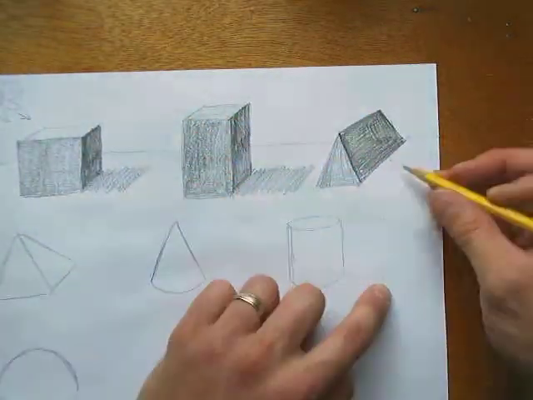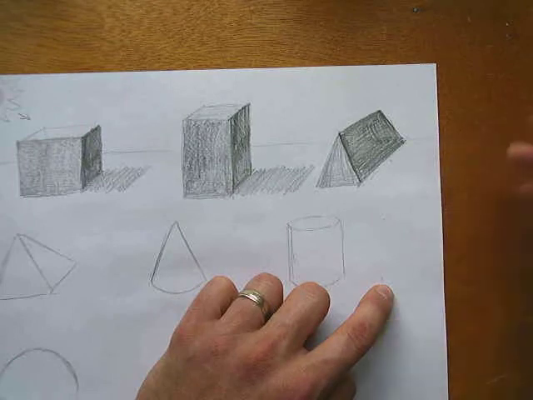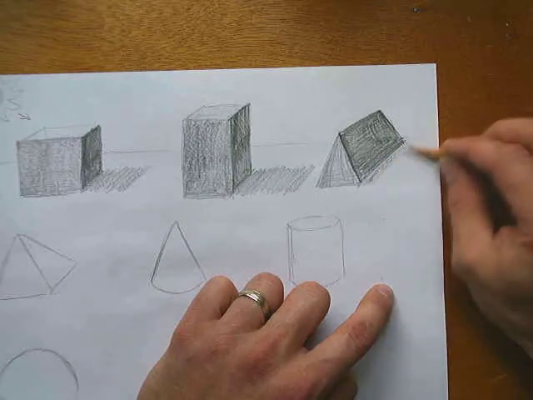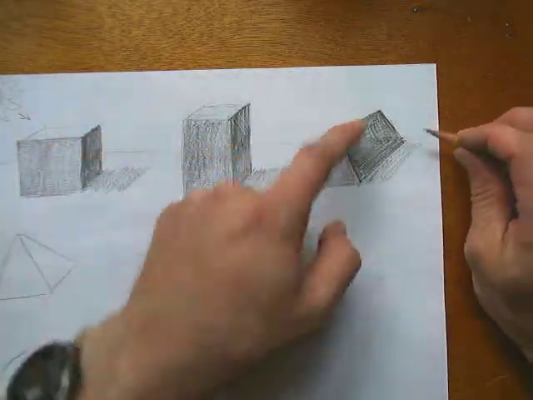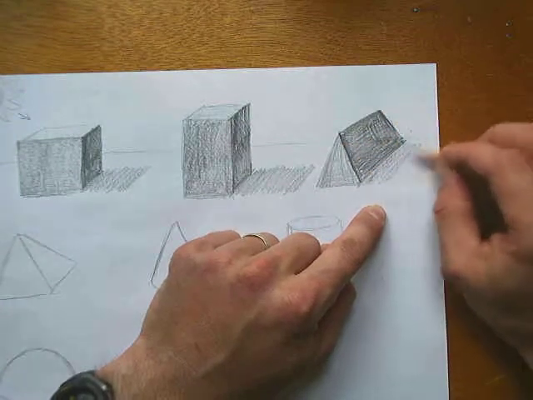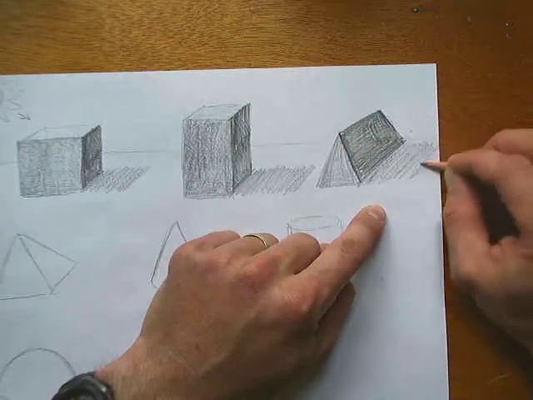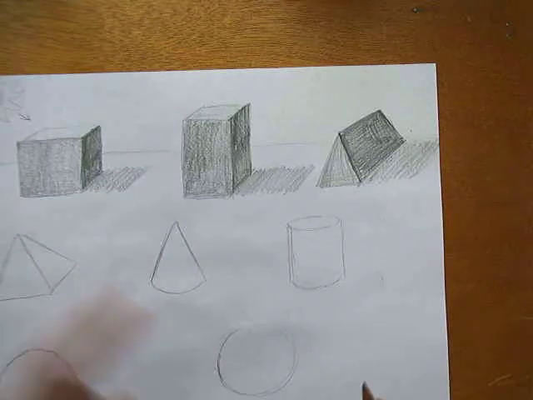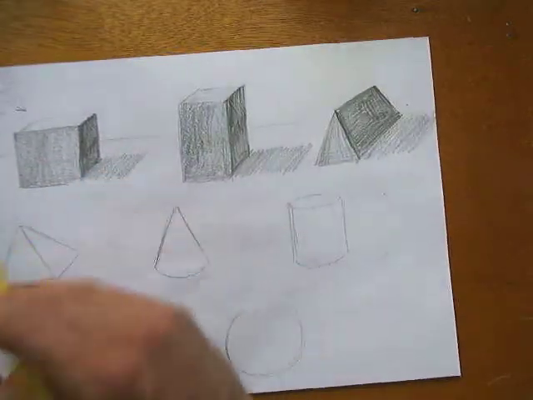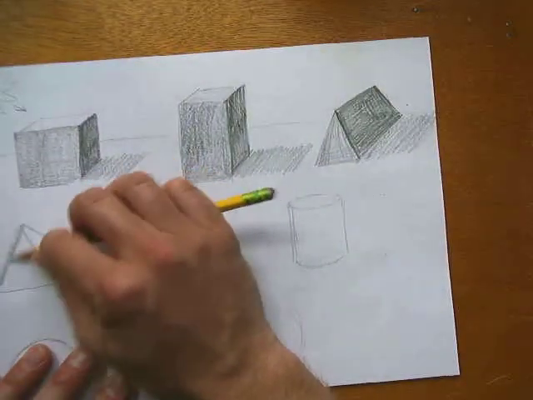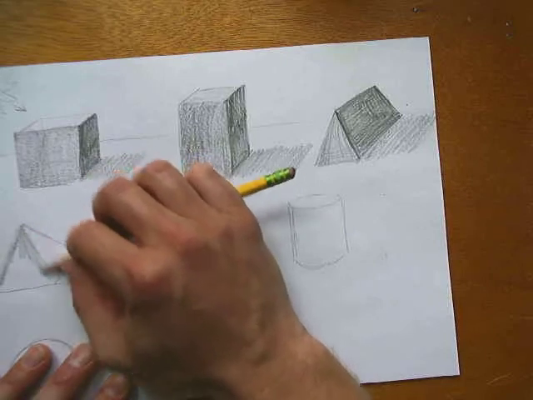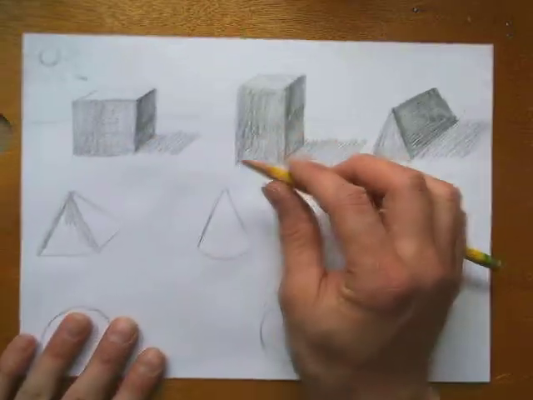If my light was over here, it might give me a triangle shadow. But since my light's coming across, it's going to take this rectangle shape, and that's going to be my shadow. So my shadow, because it's coming from that side, is going to imitate this rectangular, four-sided shape there. So you've got to think about where that light's coming from.